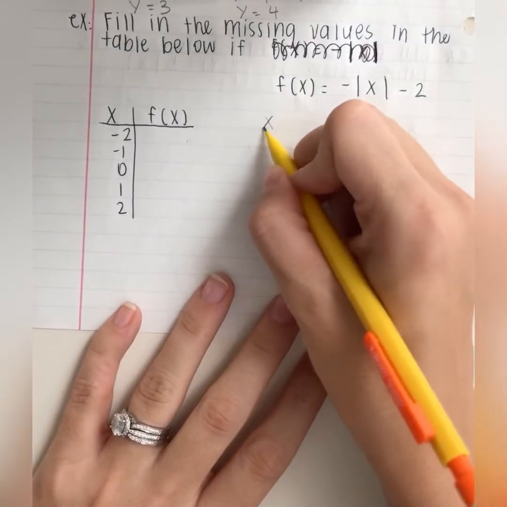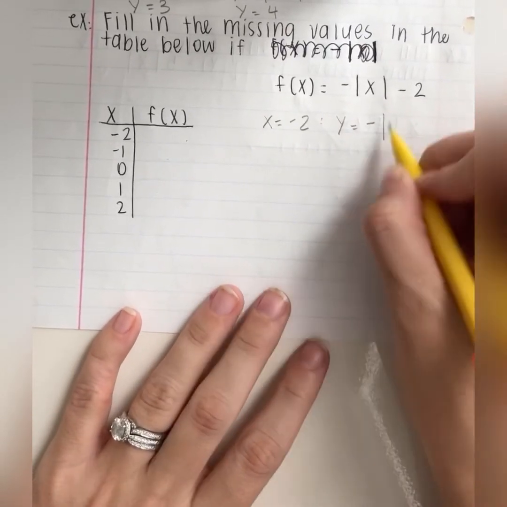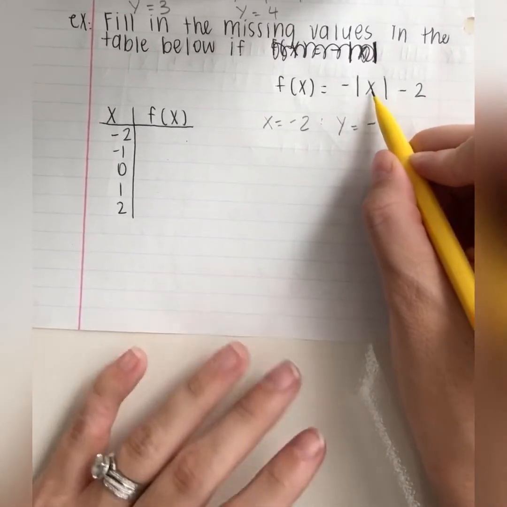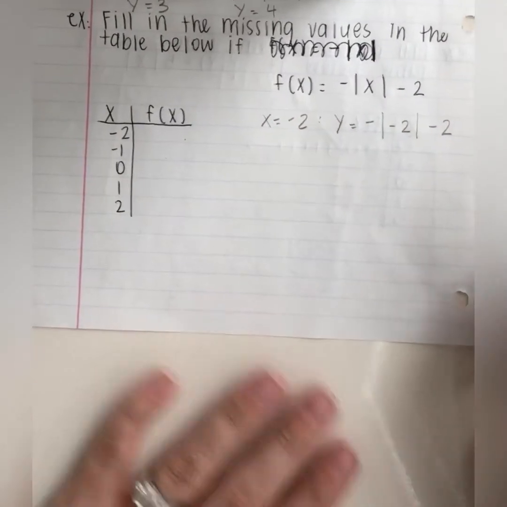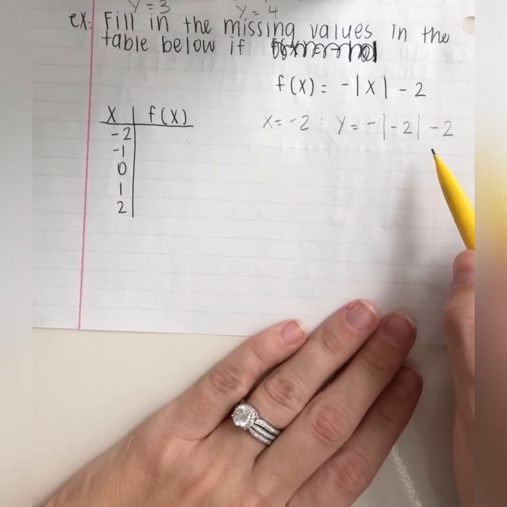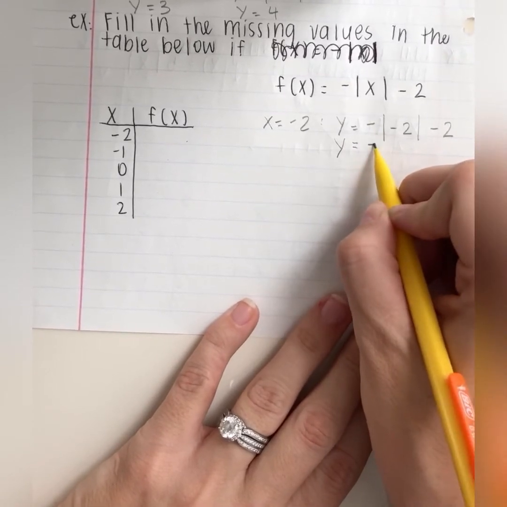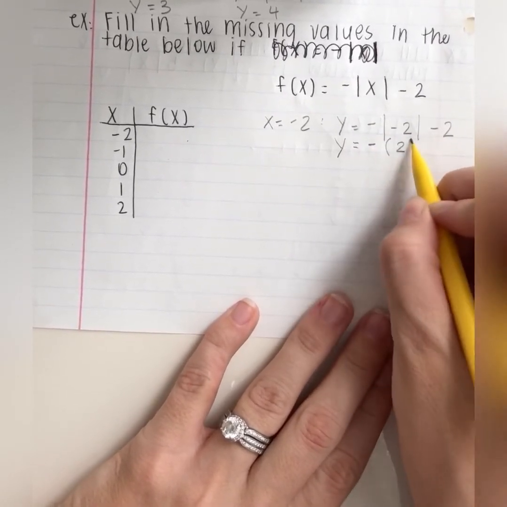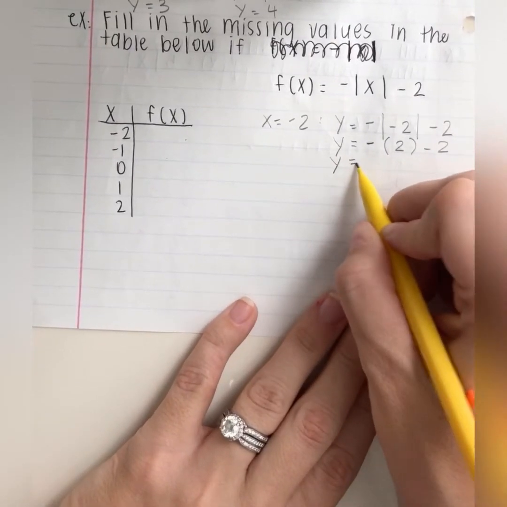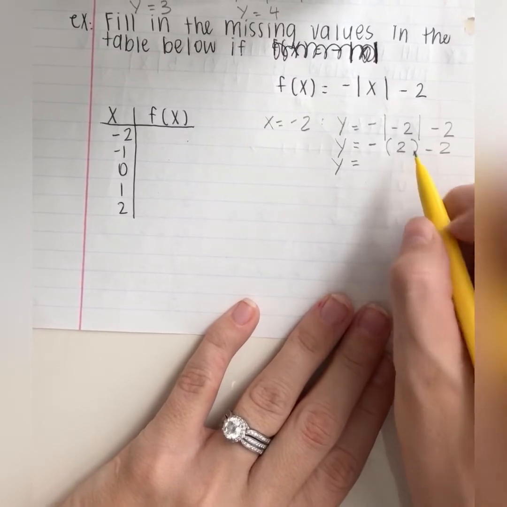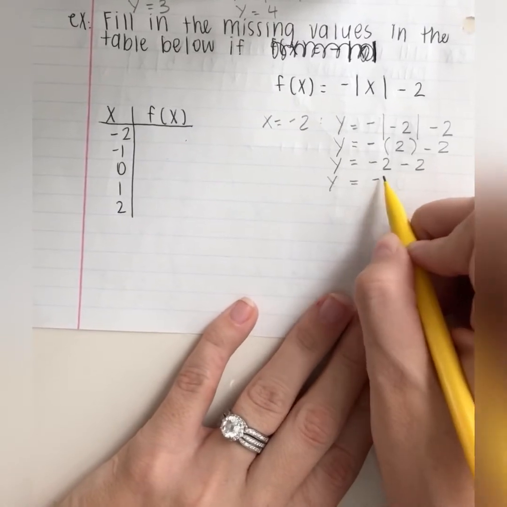So let's look when x equals a negative 2. Then I have y equals a negative times the absolute value, where my x was, I'm putting negative 2, minus 2. So the absolute value of a negative 2 gives us a positive 2, but we still have to bring down this negative here. So I have a negative times a positive 2 now, minus 2. Negative times a positive 2 gives us a negative 2 minus 2, and negative 2 minus 2 is a negative 4.